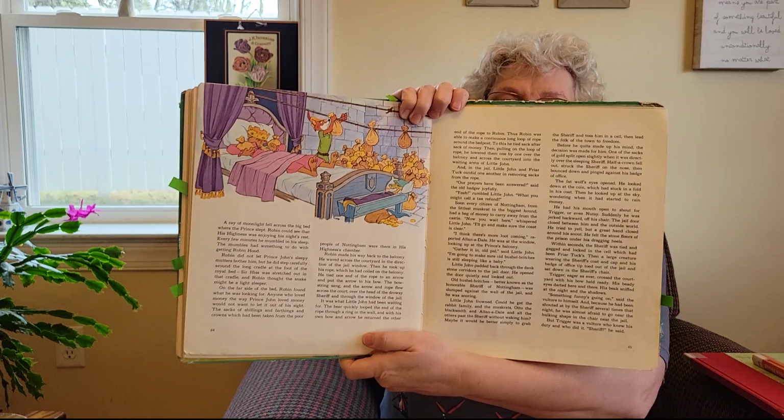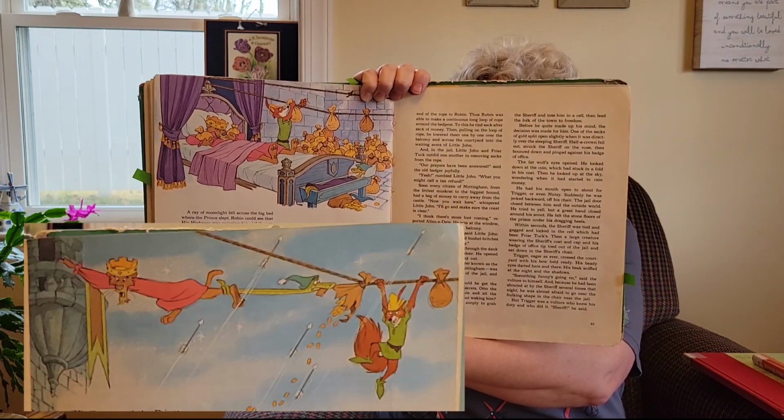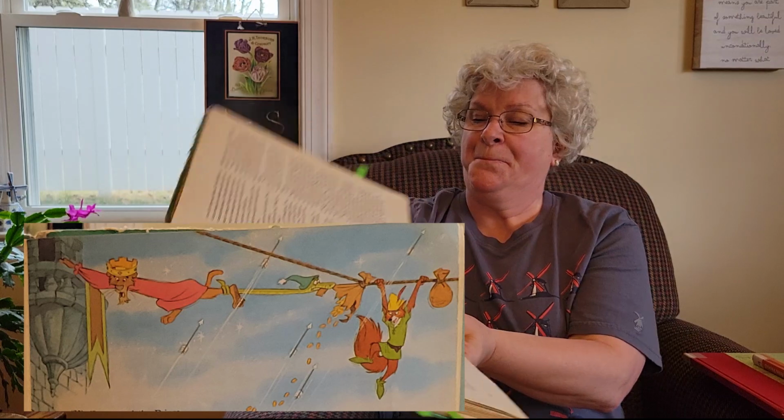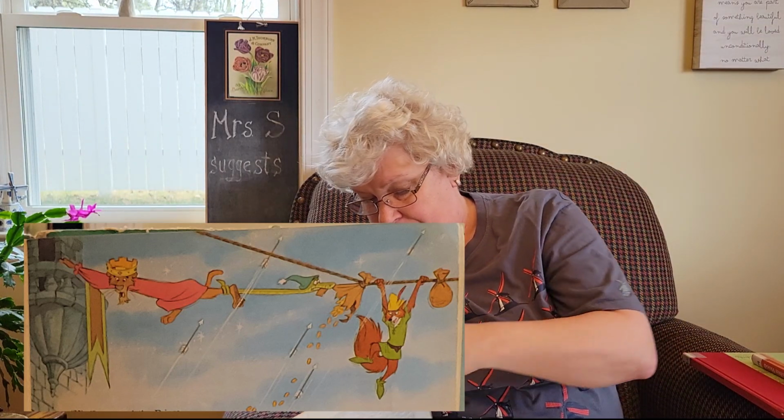He's able to escape. Let me find the next picture. And Robin decides to steal back all the townspeople's money and give it back to them. Wow, you see he's still sucking his thumb.